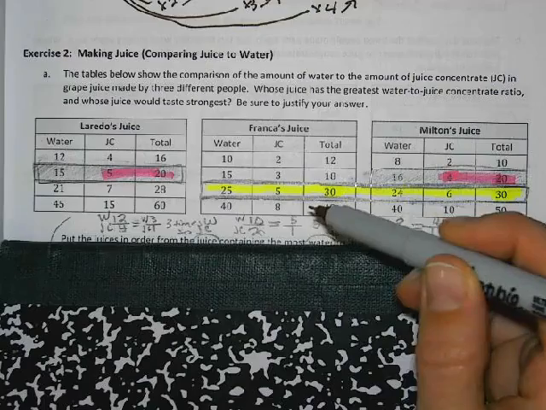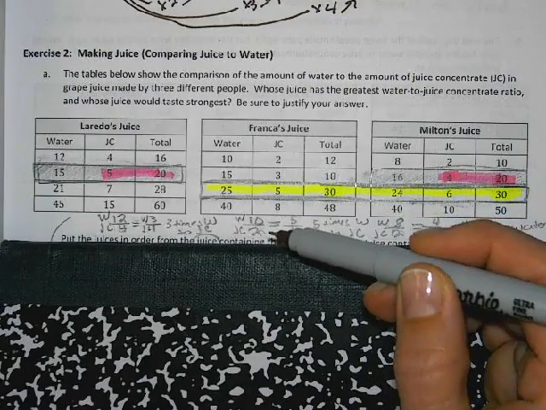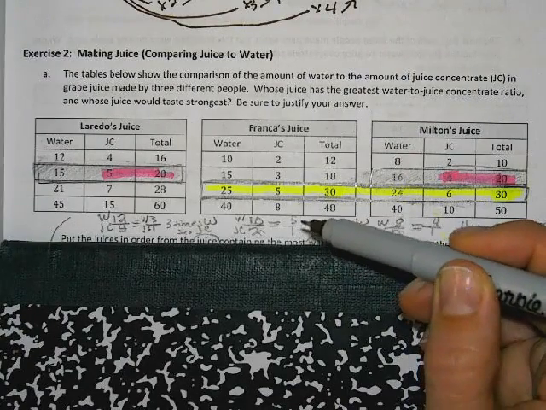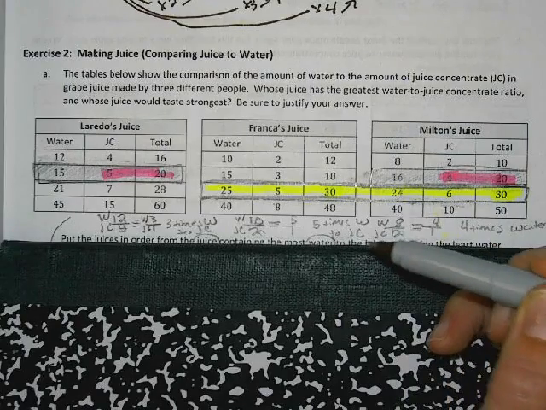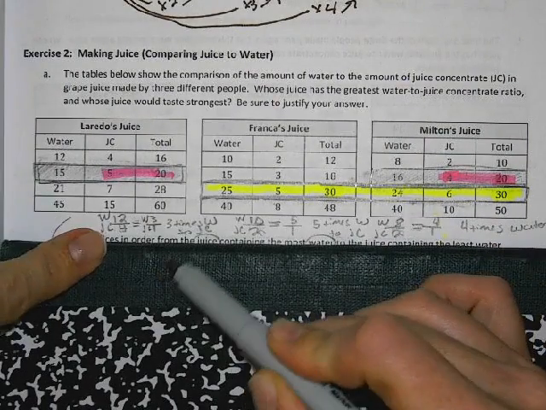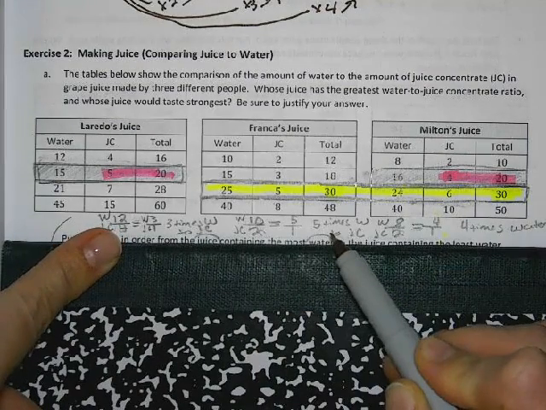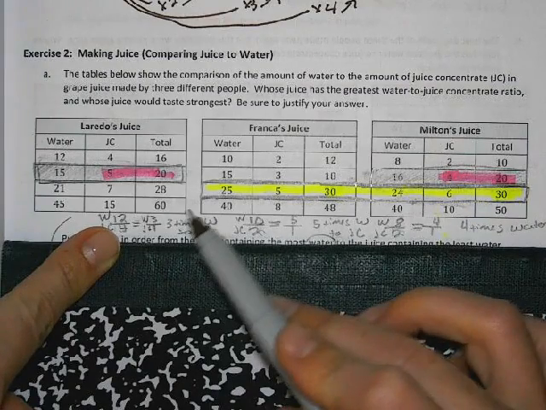For Franca, I had a 10:2, both with the greatest common factor of 2, which would give me 5/1, or 5 parts water for 1 part juice. That's 5 times as much water to the juice. So this is only 3 times the water, which means this would be stronger than this part because they're putting 5 parts water where this is only 3 parts water.